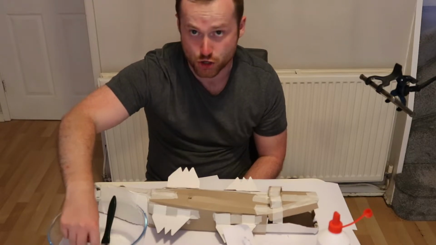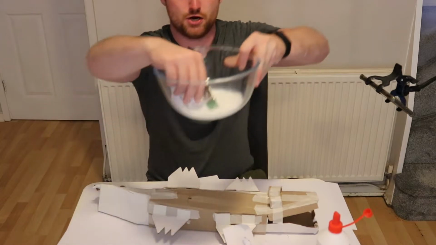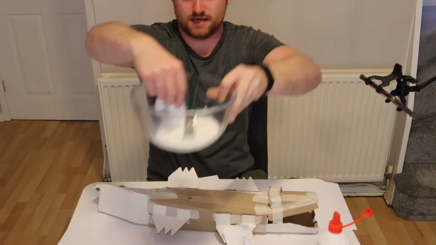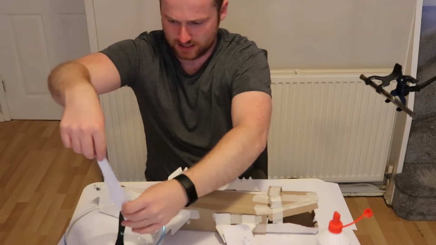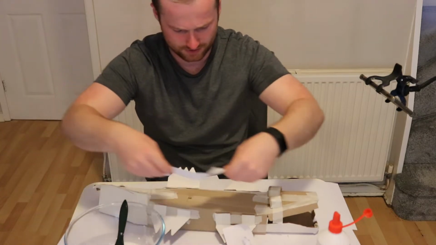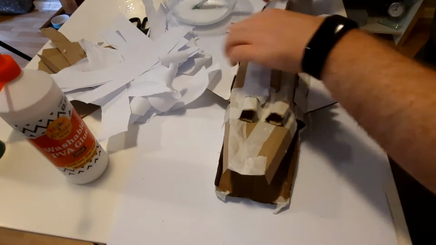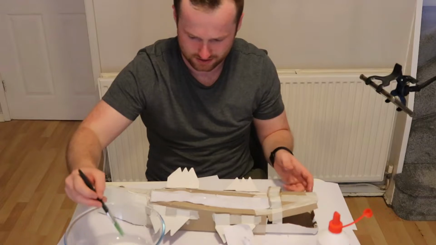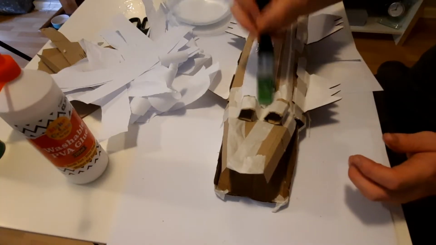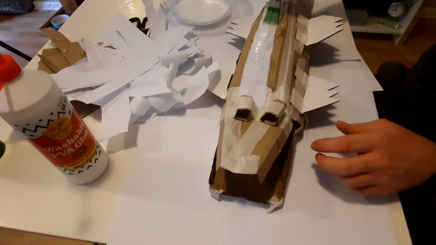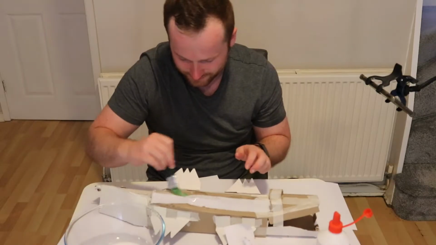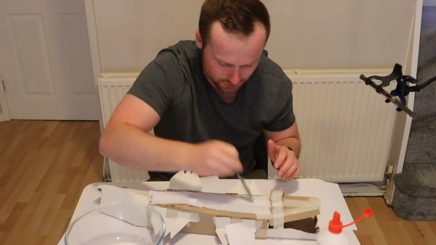But we'll give it a good dippity doo-dah. Let's have a look. Dipping that in there. And then pretty goddamn soaked. And we just lay it on, I think. And then do this. This is going to take forever. Into the nooks and crannies.